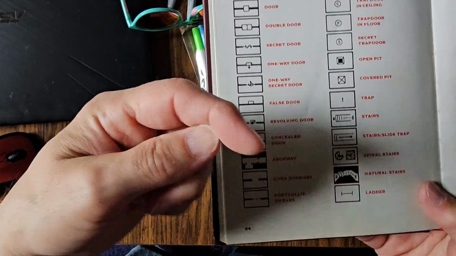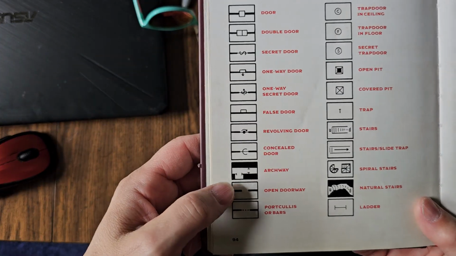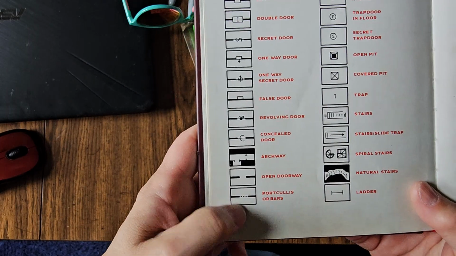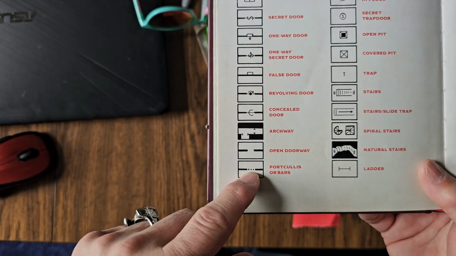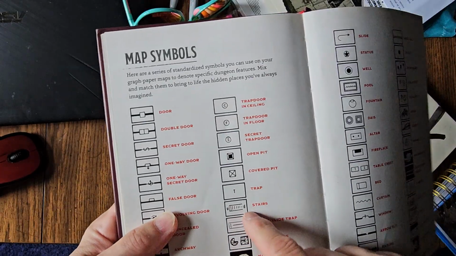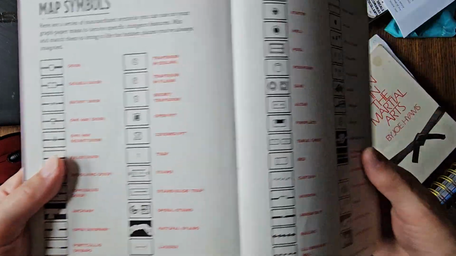You tell me what the difference between a secret door and a concealed door is. Somebody, please. Open doorways, archways. It's hard to depict archways. Portcullis, or bars, like if you have prison cells. Stairs, traps, stairways up, stairways down, spiral staircases, all these sorts of things.